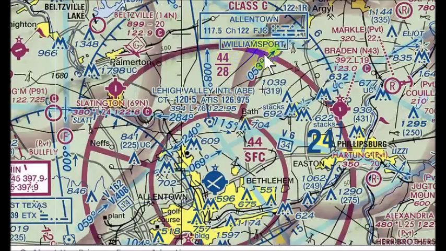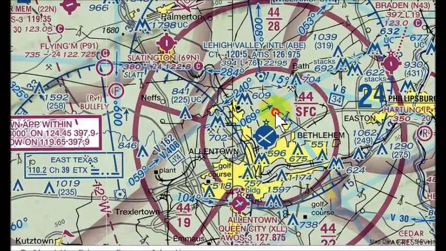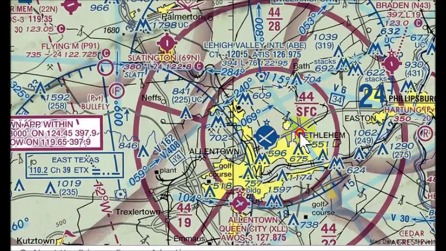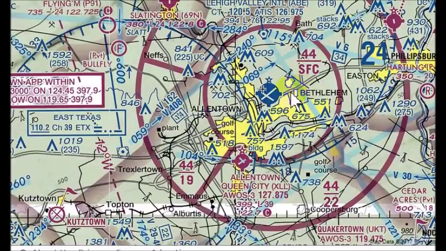The Williamsport Flight Service Station would be the controlling flight service station. And then that will put us here over the VOR TAC. This is VOR and TACAN. And south of the VOR, we should see the airport, so we'll just turn to it and fly to it. We won't even land.